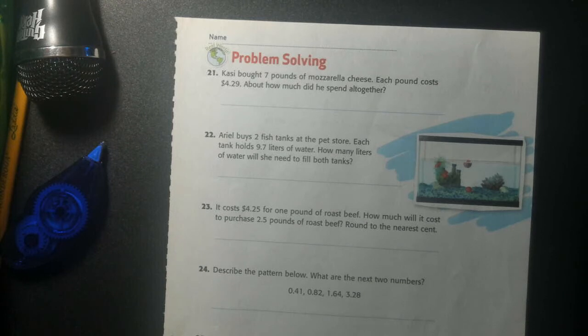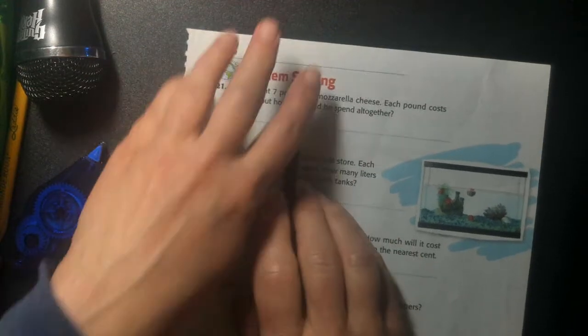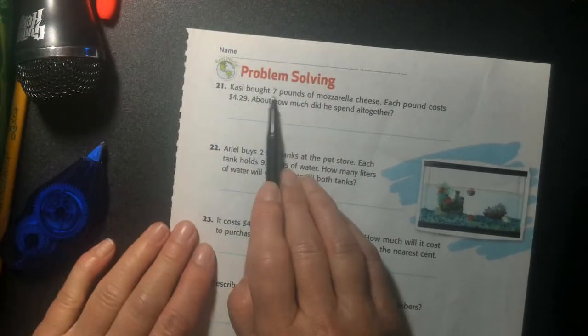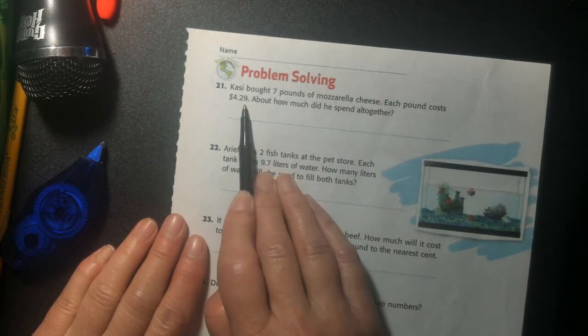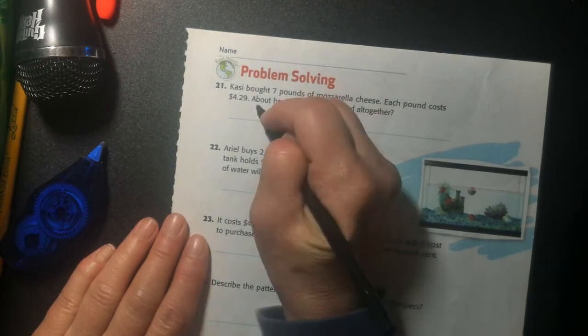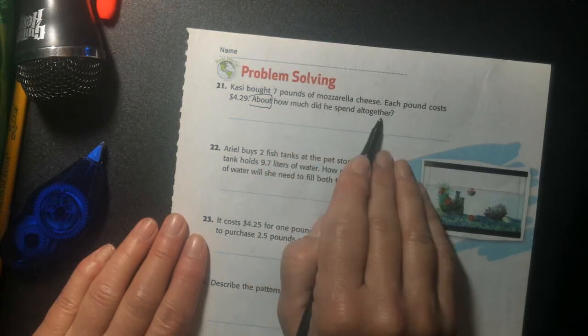All right, so we're going to say Cassie, I don't know how to pronounce her name, but I'm going to say Cassie bought 7 pounds of mozzarella cheese. Each pound costs $4.29. About, ooh, nice, I get to estimate. About how much did he spend altogether?